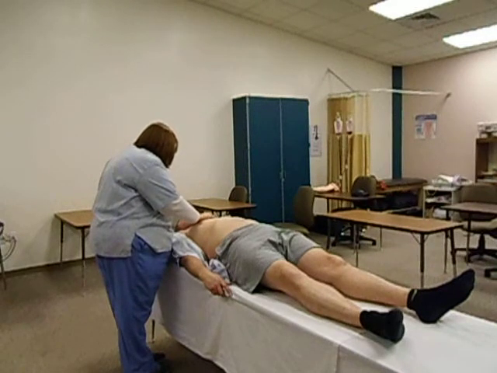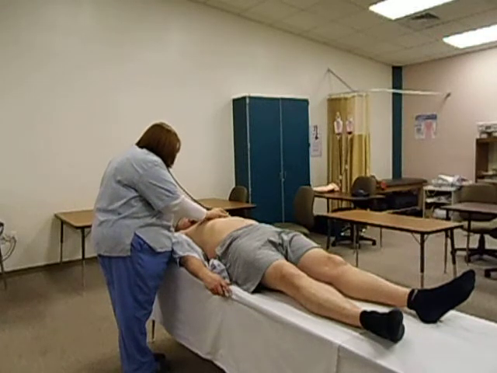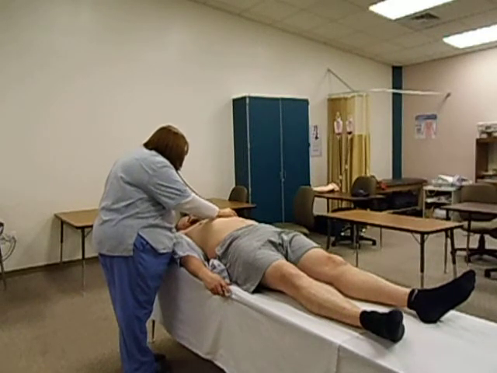Pulmonic. Erb's point. Tricuspid. And the mitral.